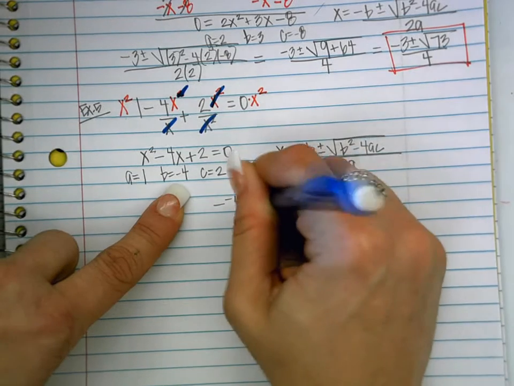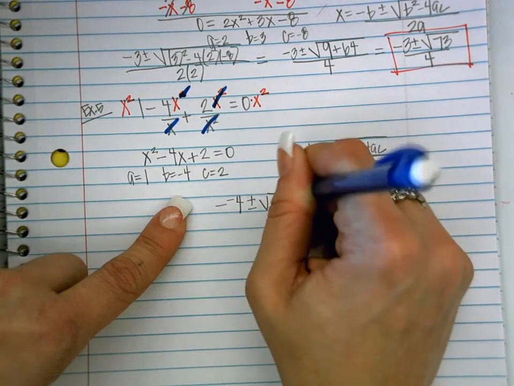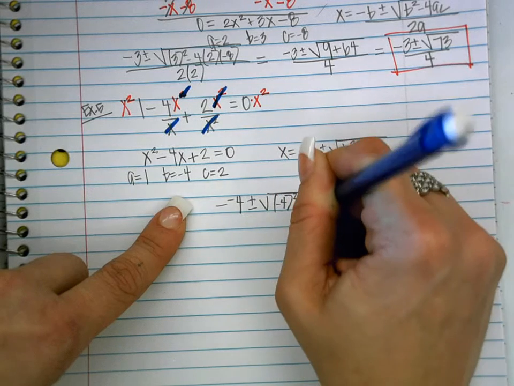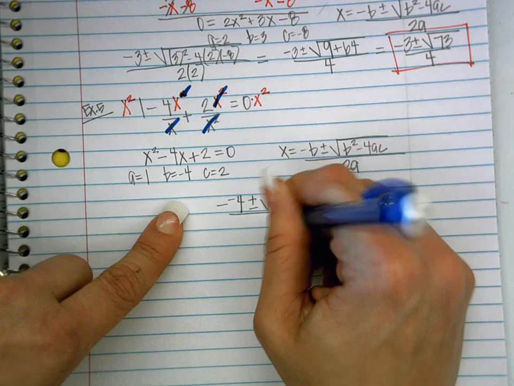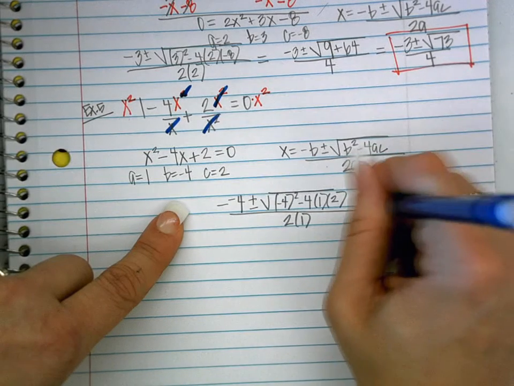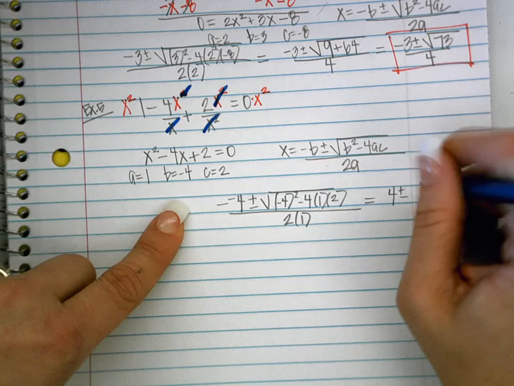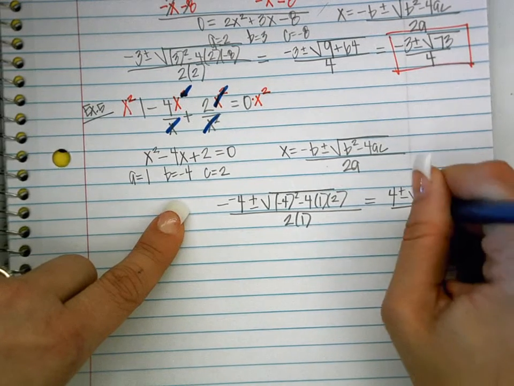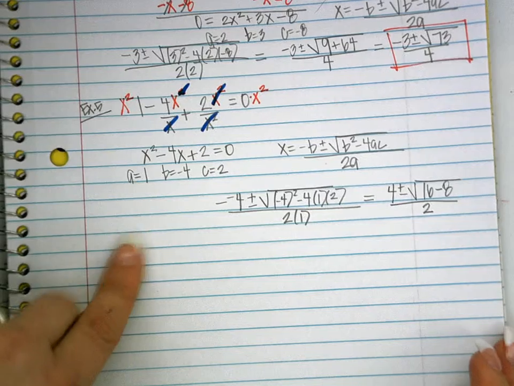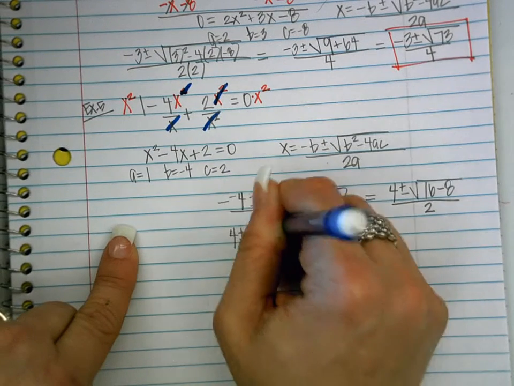So plus or minus, b squared is negative 4 squared minus 4 times a is 1, c is 2, over 2 times 1. When you simplify that, we're going to get 4 plus or minus root 16 minus 8 over 2. Keep simplifying. 4 plus or minus root 8 over 2.